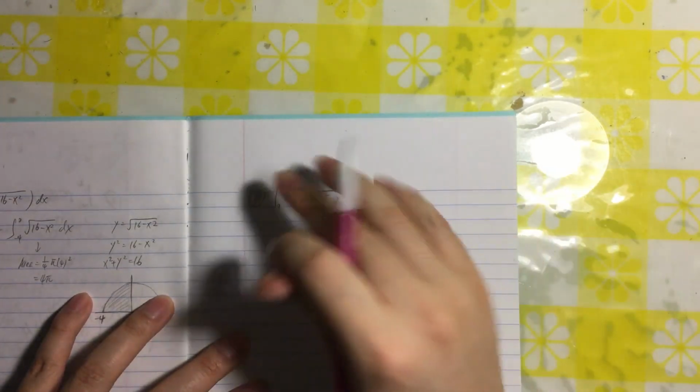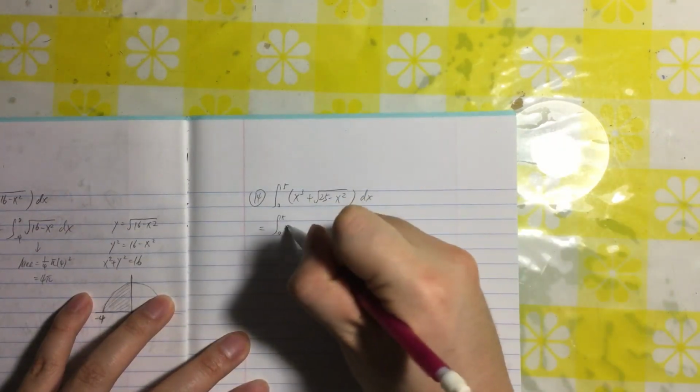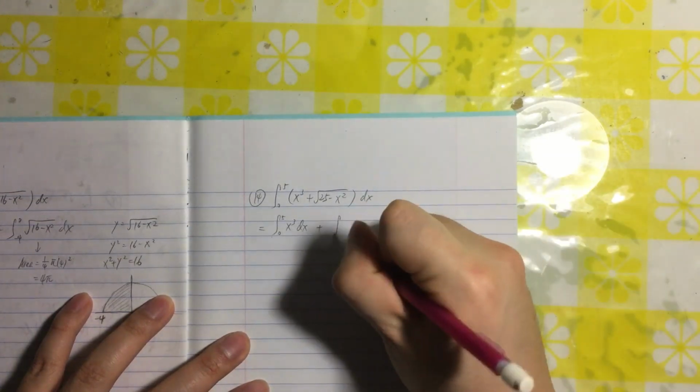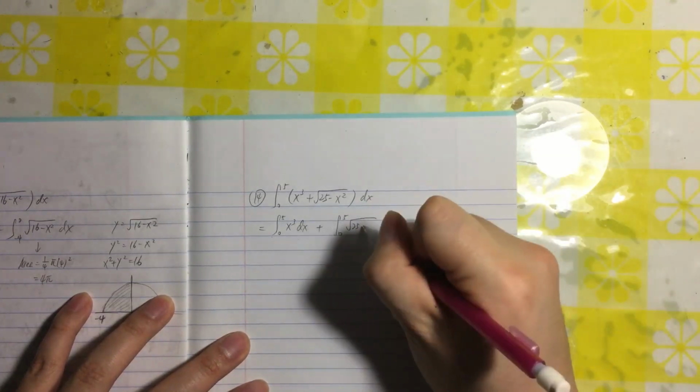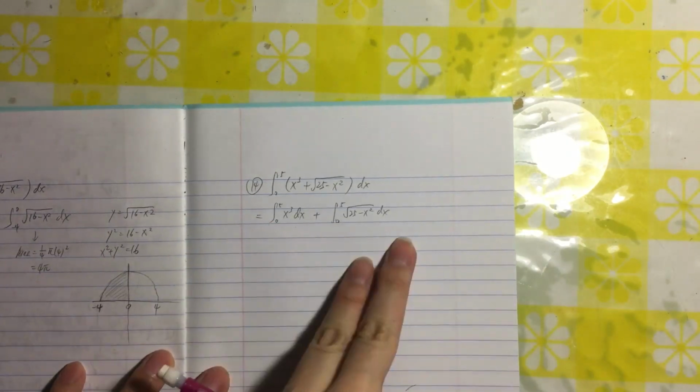So I can first of all separate this into two integrals. First integral from 0 to 5, s cubed dx. Second integral from 0 to 5, square root of 25 minus s squared dx. Let's solve each integral individually.